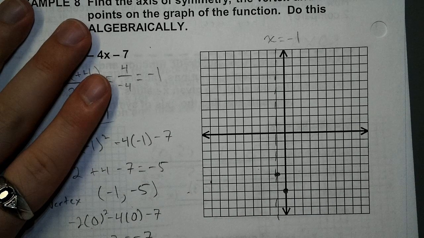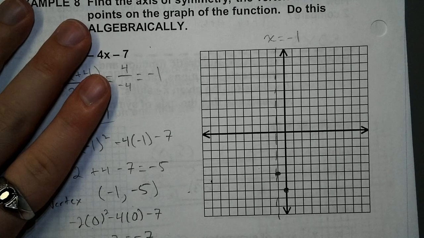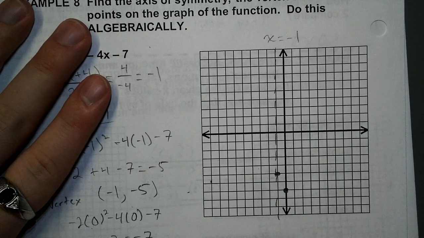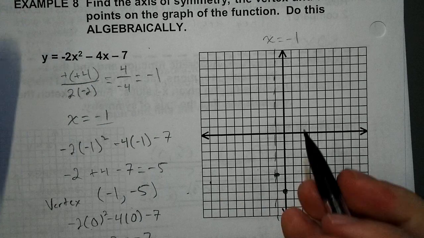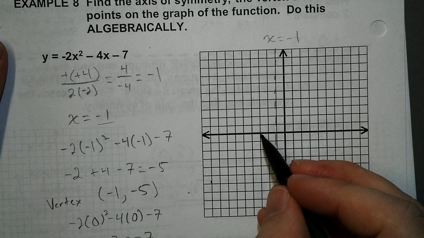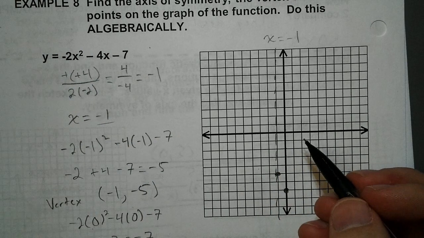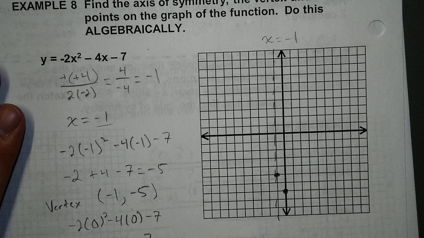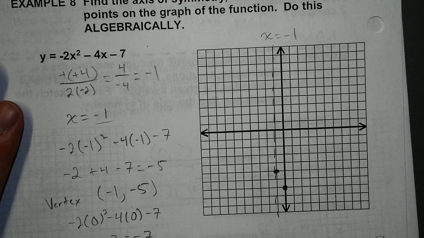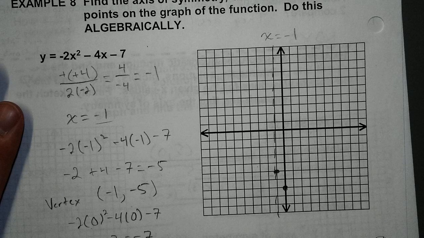Apologies. My hand is not working in function very well with my brain today. I should have plugged in not negative 3, but negative 2. So negative 2 squared is positive 4. Negative 2 times positive 4 is negative 8. That's going to be positive 8 and then minus 7. Negative 8 plus 8 is 0. 0 minus 7 is negative 7.